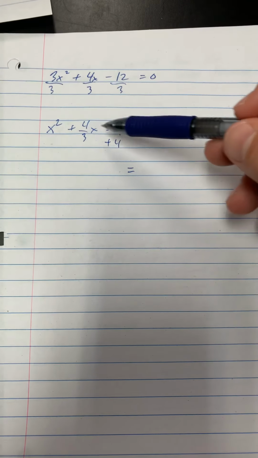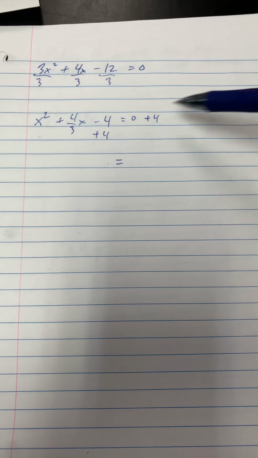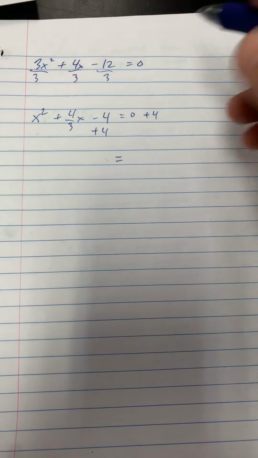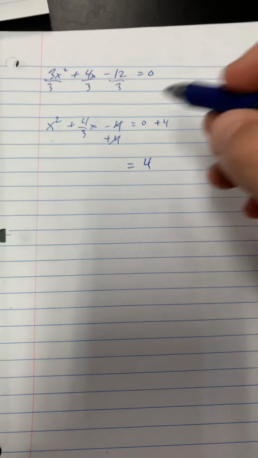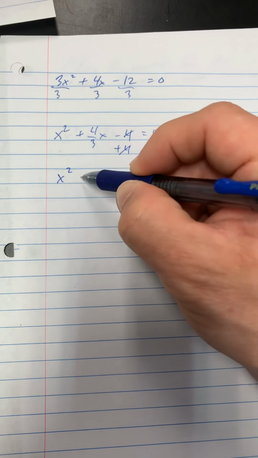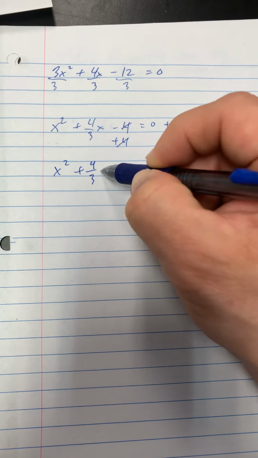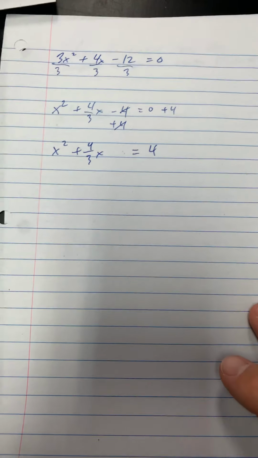Remember, I can't add 4 to this and this because they're not like terms. So I'm going to add 4 over here, add 4 over here. So that cancels that out, and now my equation looks like this: x squared plus 4/3 x equals 4.